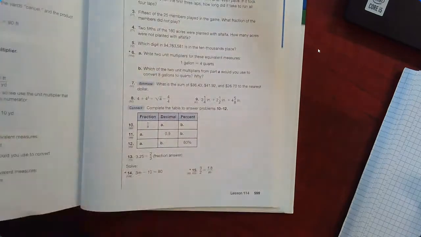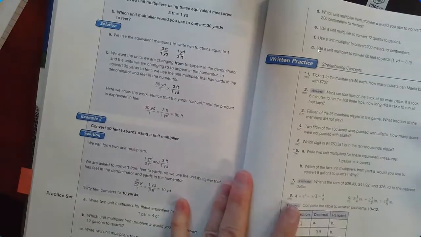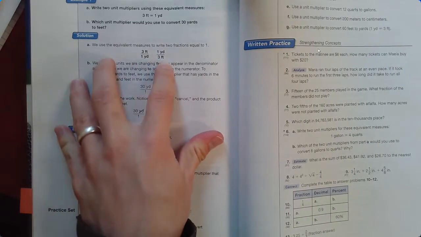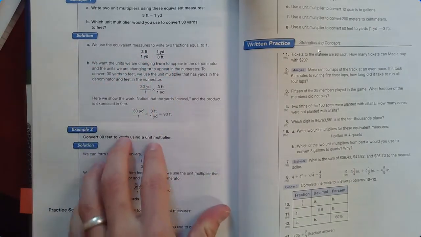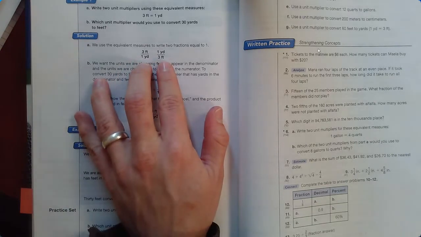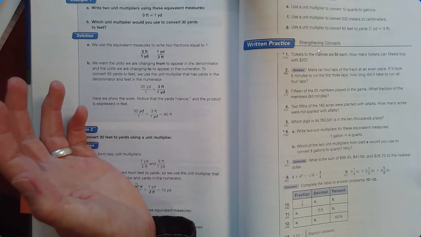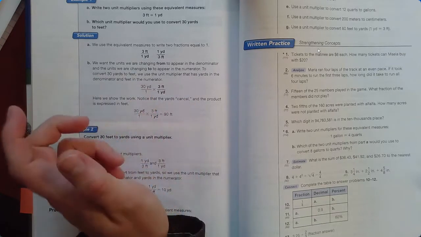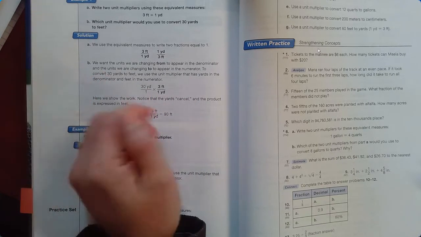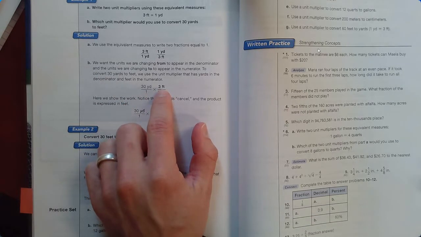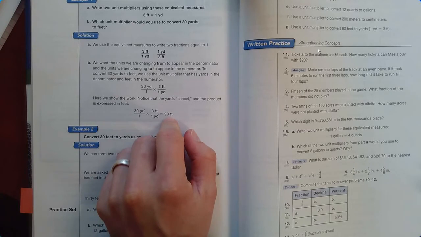Yeah, it doesn't have to be as complicated as they make it. They want you to do it this way, okay? And the reason for that is because when you get to some really weird numbers, it'll hopefully help you make sense. But the long and short of it is, if you have 30 yards, you multiply that by 3 to get to your 90 feet, okay?